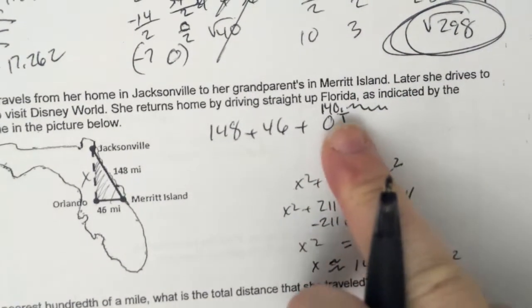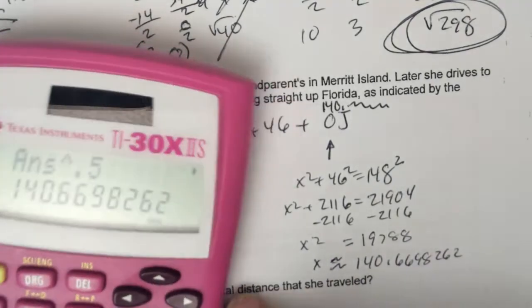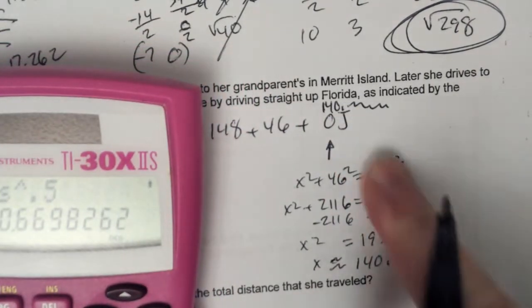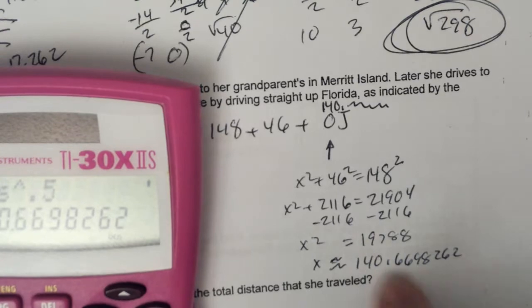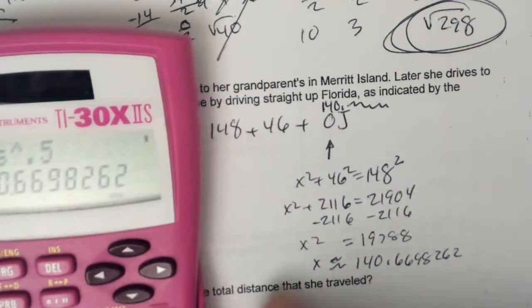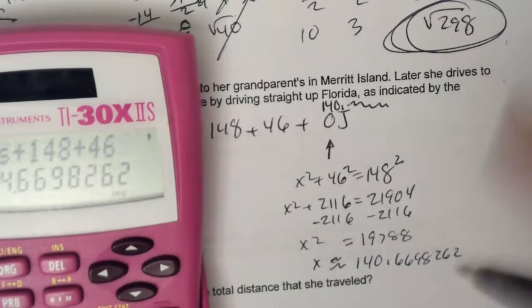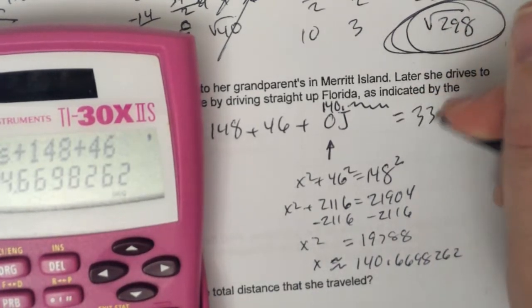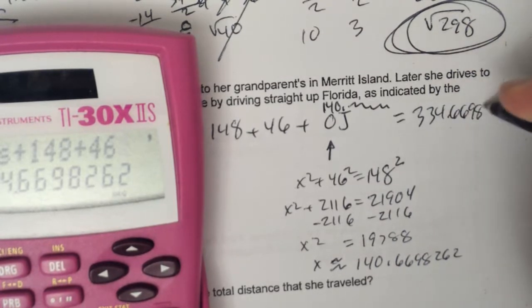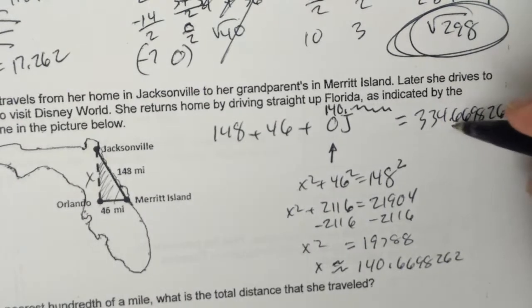Now remember, even though I didn't write it all, when I put it into my calculator, I'm going to use every single decimal. I'm just not going to write it every single time. I just know I'm going to go look for it right there and type all those numbers in. Okay, and so all we have to do now is add 148 and 46, and we pop out with 334.66988262. They said to round to the nearest hundredth.